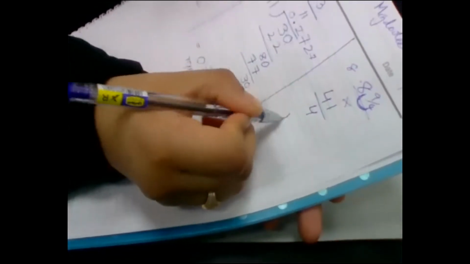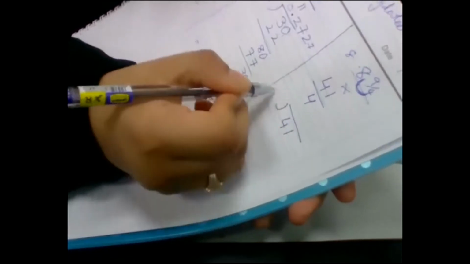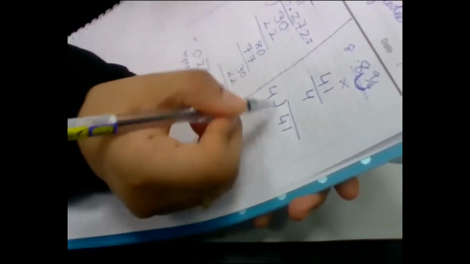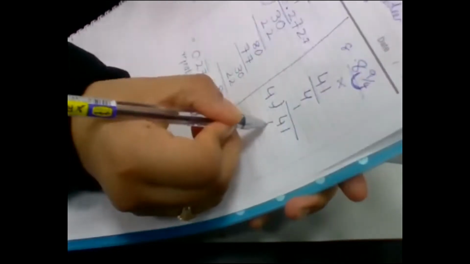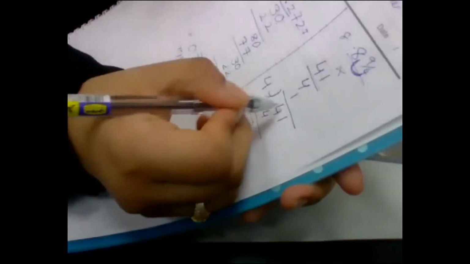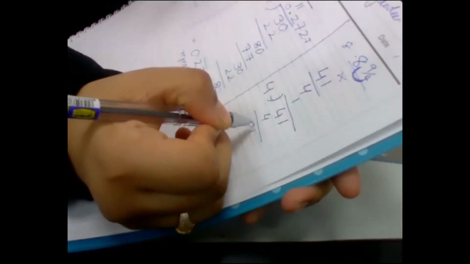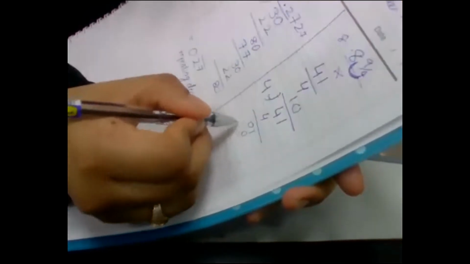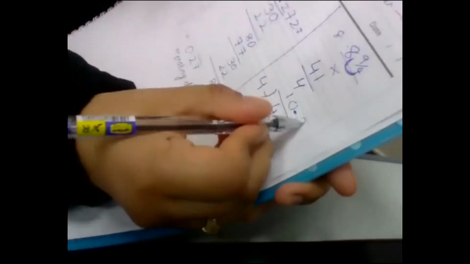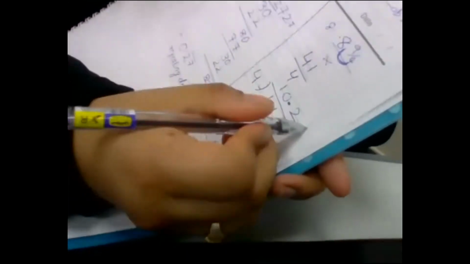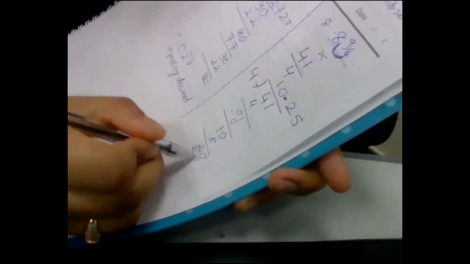So now I'm dividing 41 by 4. Anyways, it is a big number. I can go for 4 times 1, 4. 4 times 0, 0. And then point 0. 4 times 2, 8. 2. Again 0. 4 times 5, 20.